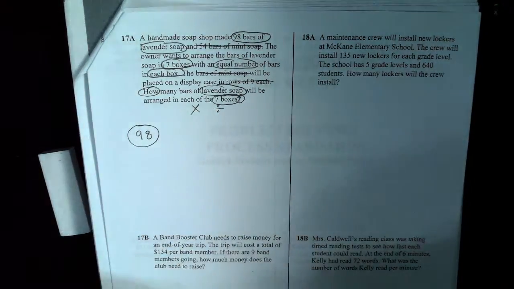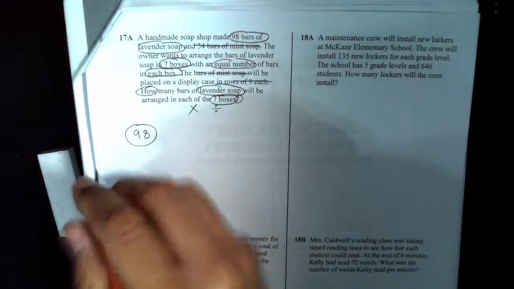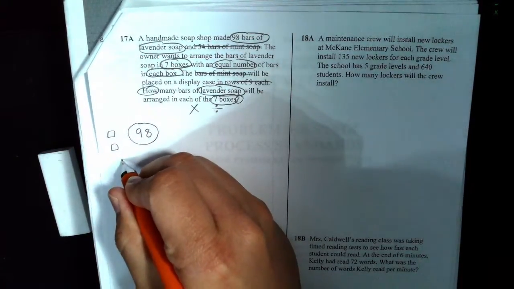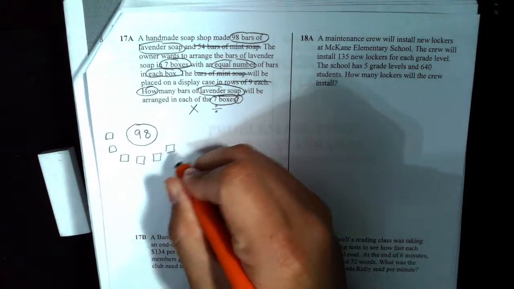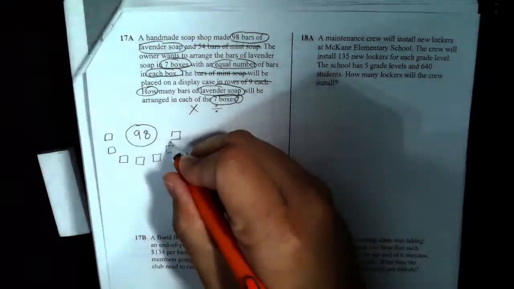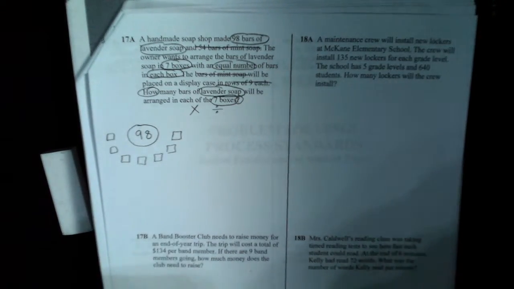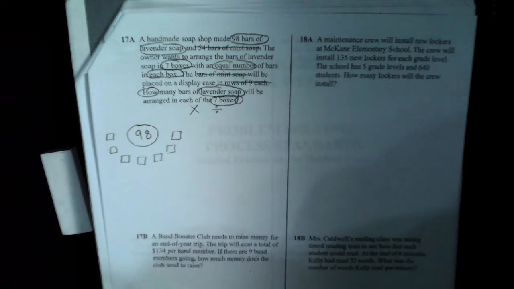And they're going to take this soap and start putting it into boxes. They told us 7 boxes. So 1, 2, 3, 4, 5, 6, 7. And they told us they want these boxes to be even, to be equal.